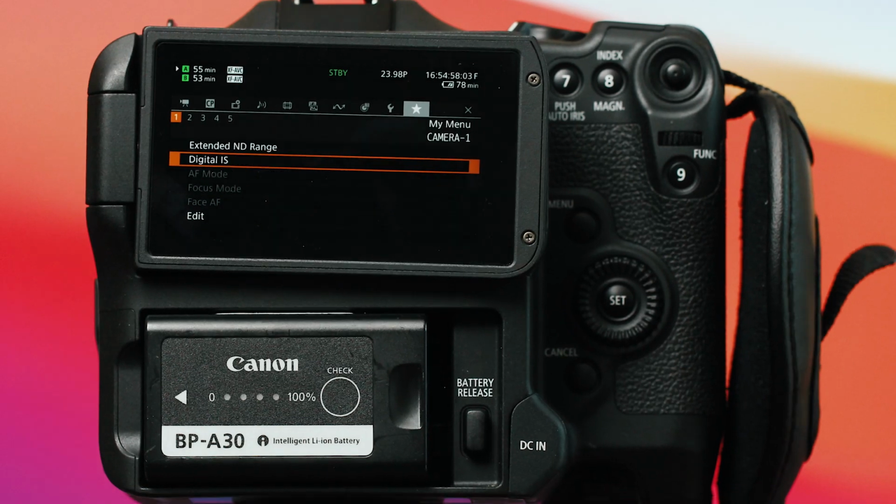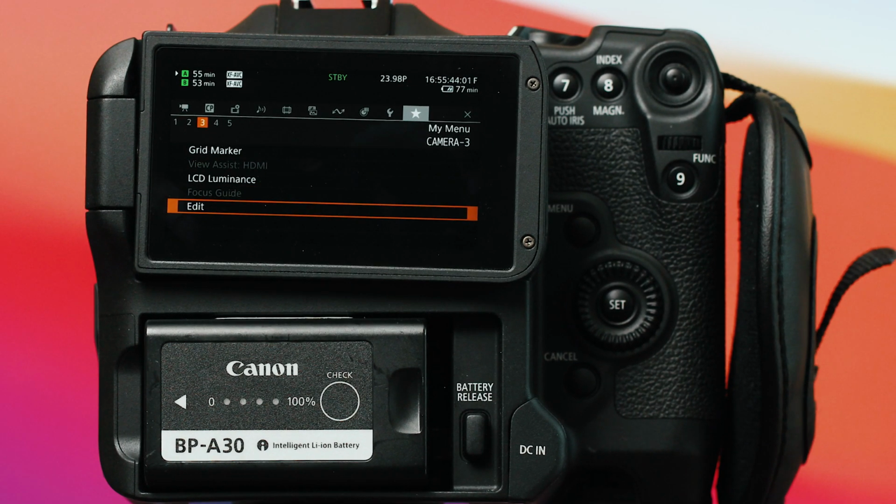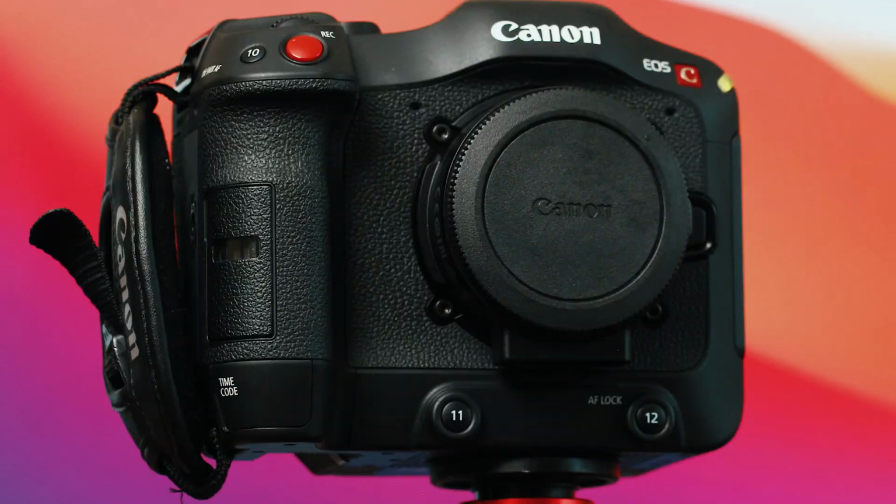These menus are for just those types of settings where you want to use something maybe once or twice a shoot, but it's not worth the precious real estate of an assignable button. And I'm sorry for the distracting angle of my screen. Yes, the LCD is a tad messed up, but I'm not talking about that here. That's a conversation for another video.